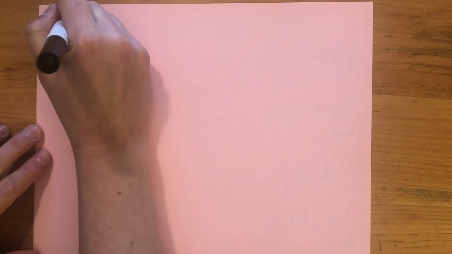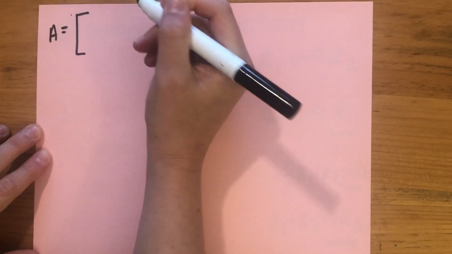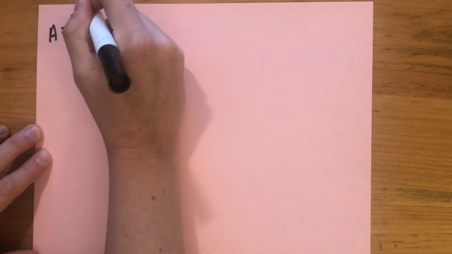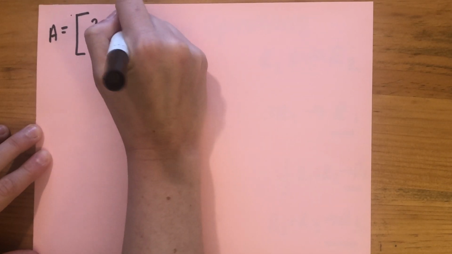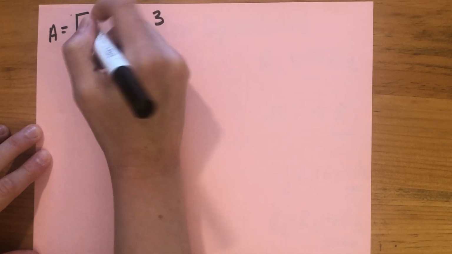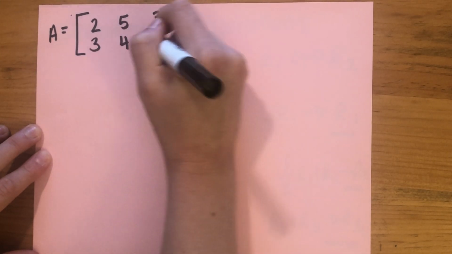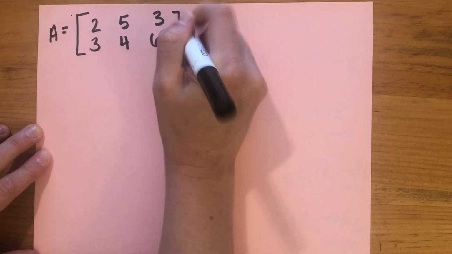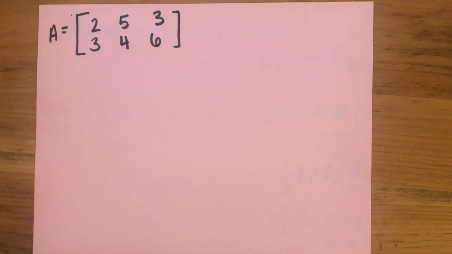Let's start with our matrix A. And we're going to have a 2 by 3. So we're going to have 2 rows and 3 columns. 2, 5, 3. 3, 4, 6. Now, Khan Academy doesn't put the little dashes, so I'm not going to put the dashes in this one.